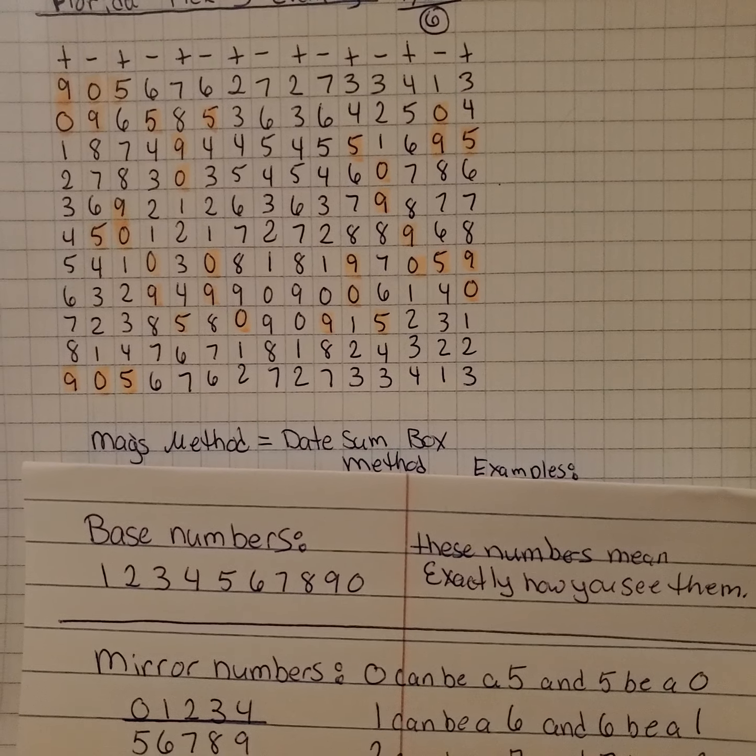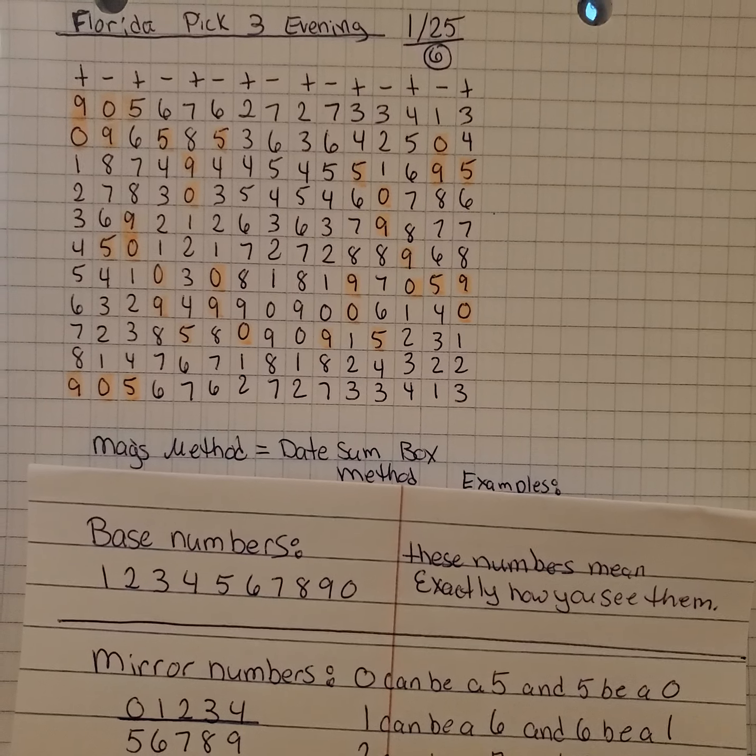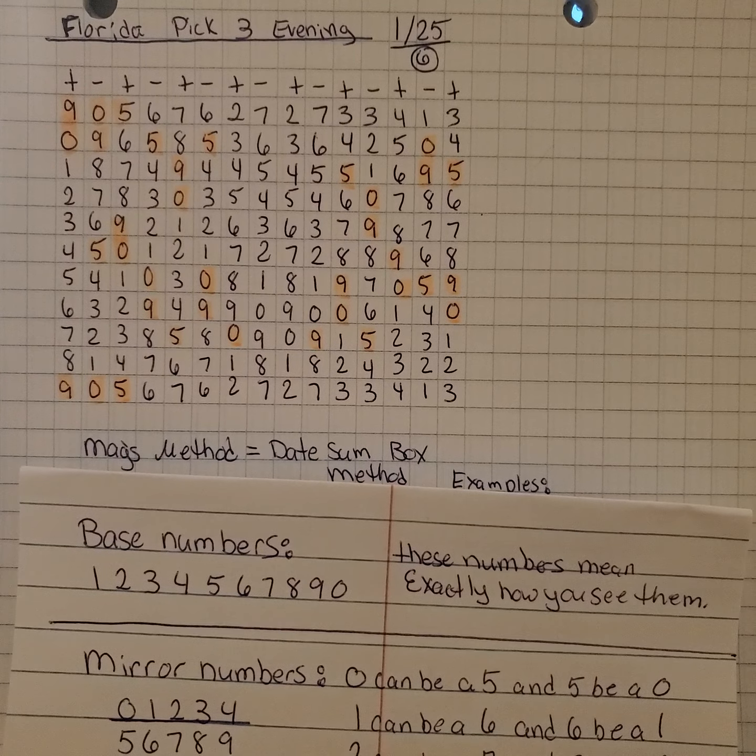Hey y'all, it's Magnolia Money, and I wanted to get up a quick grid for tonight. This is for the Florida Pick 3 evening draw.